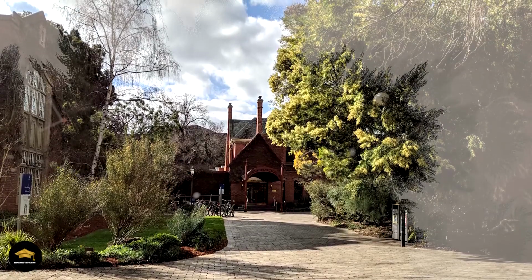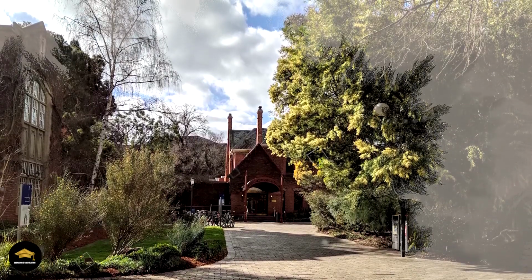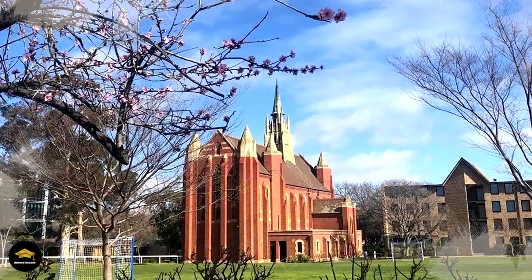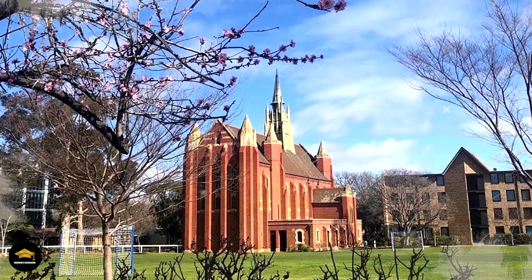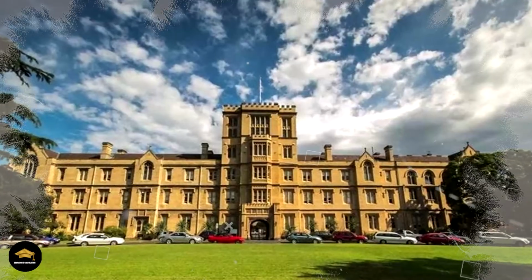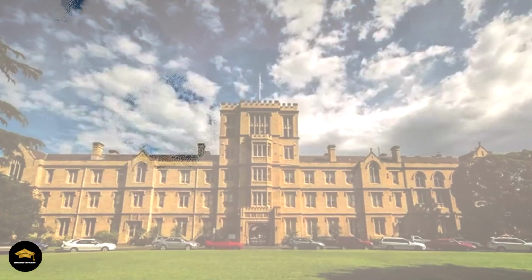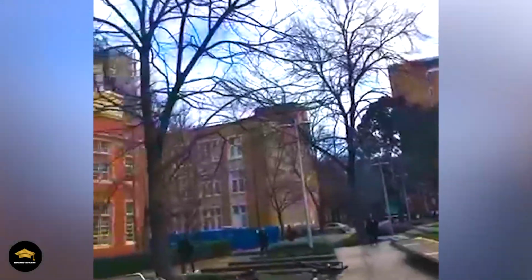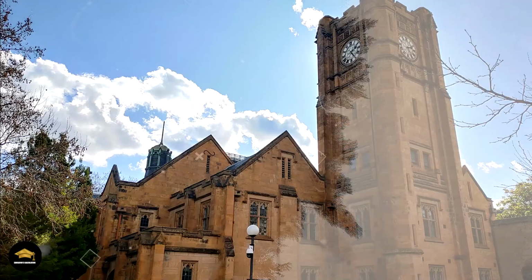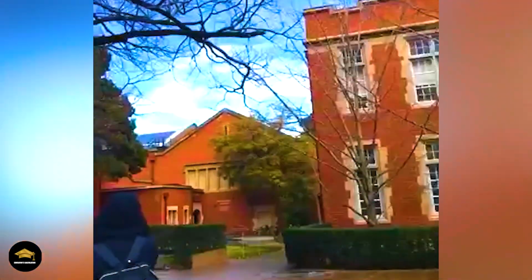Submit your application. The application process is online. You will need to create an account and submit your application form, transcripts, letters of recommendation, and a personal statement. Take the IELTS or TOEFL test. If you are not a native English speaker, you will need to take the IELTS or TOEFL test to demonstrate your English proficiency. The minimum score required for admission varies depending on the program you are applying to.